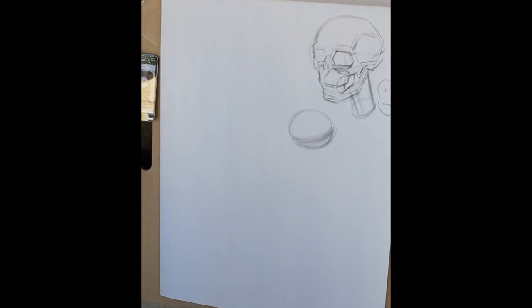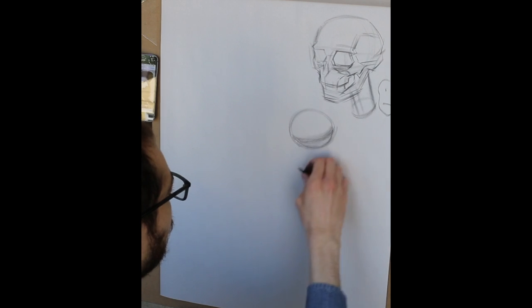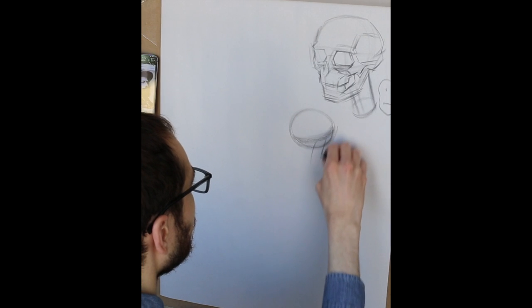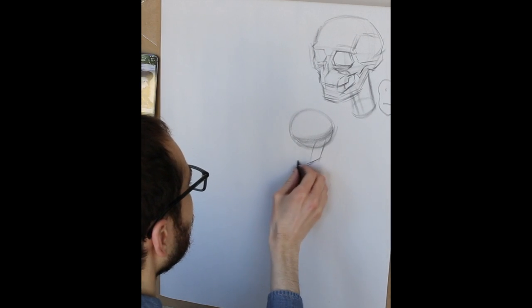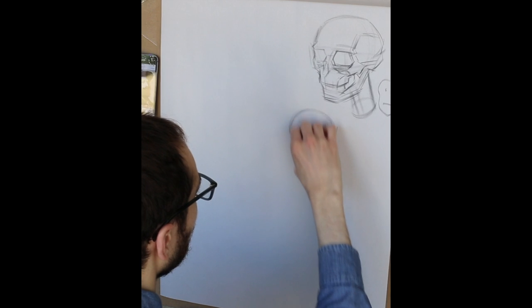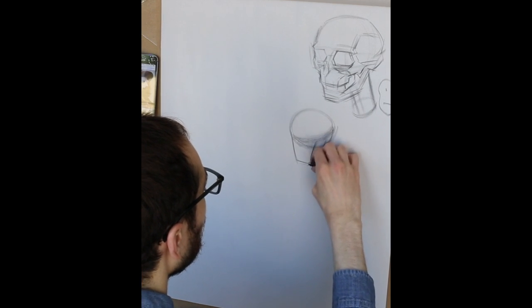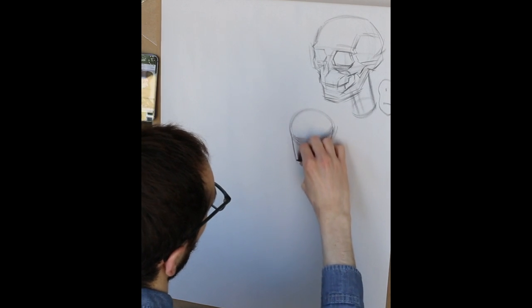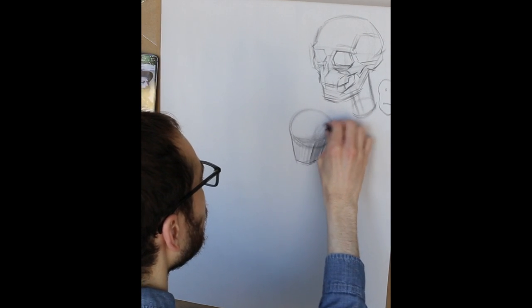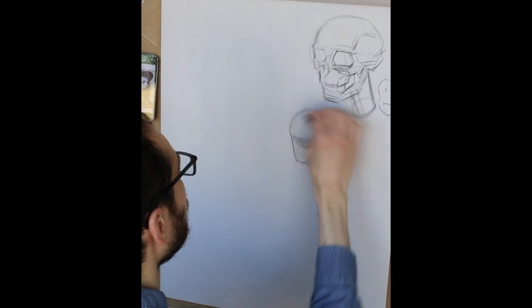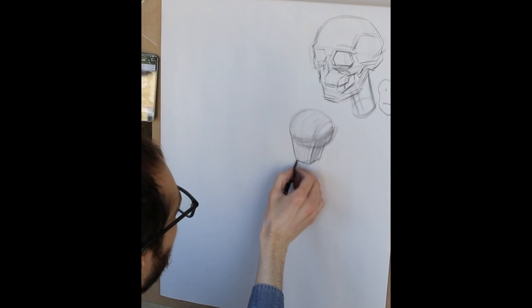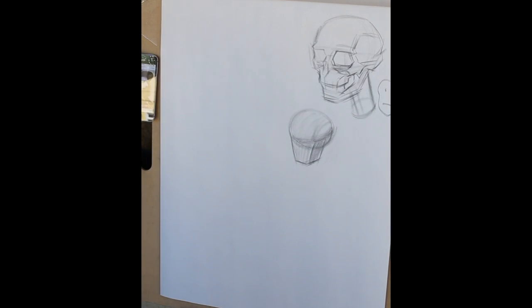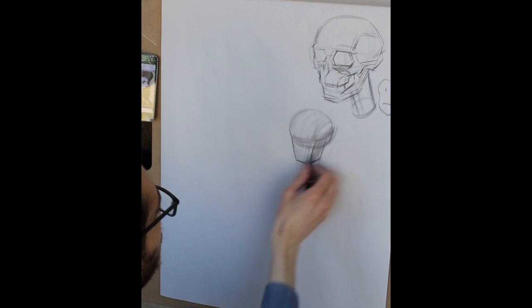So the skull can be broken down into a spherical form representing the cranium, and a box-like form representing the face and the jaw.